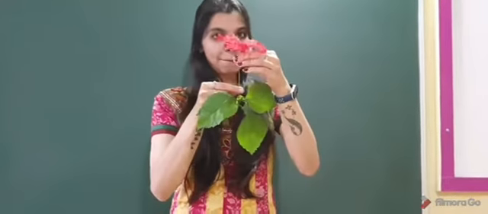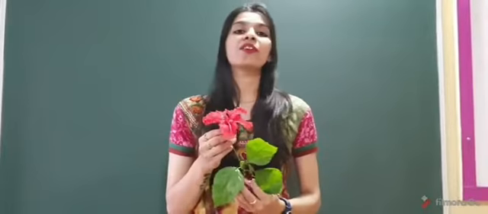So, we'll revise once again. Stem, leaves, bud, when it is small it's a bud, sepals, petals, stigma, and these small particles are the pollen grains. So these are the basic parts of a hibiscus flower.